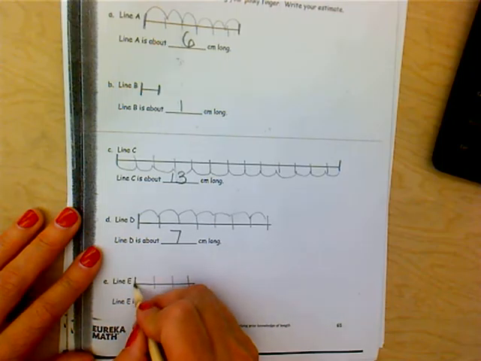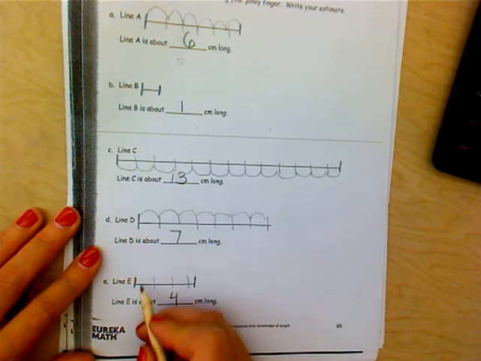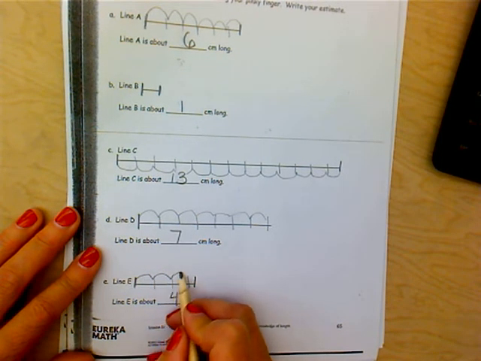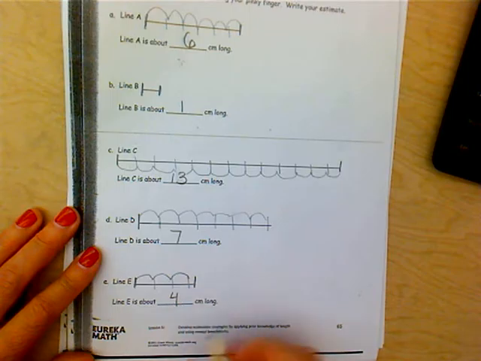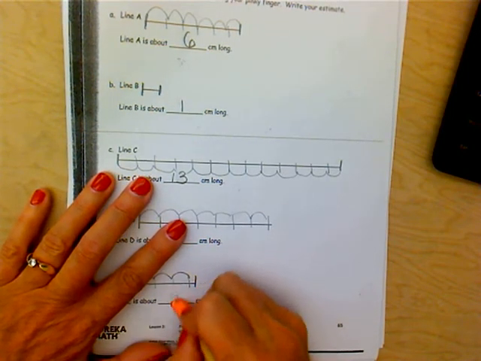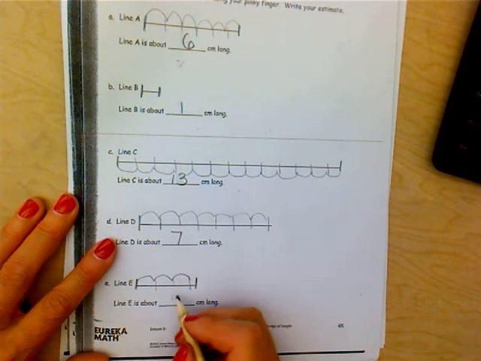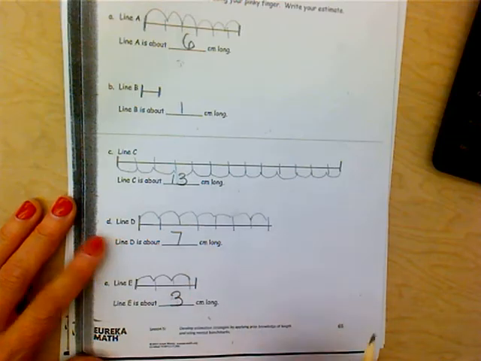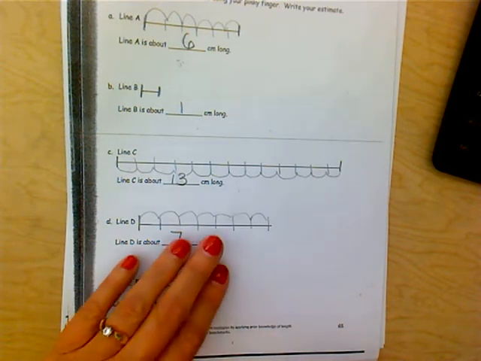And what about this one, this last line? 1, 2, 3. Boy, that's not even close. I think I'm going to change that to about 3. All right? Okay, well, I don't know. You could have had 4 and still been fairly close.